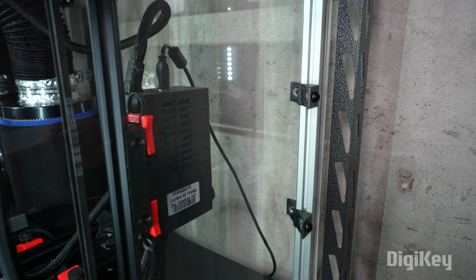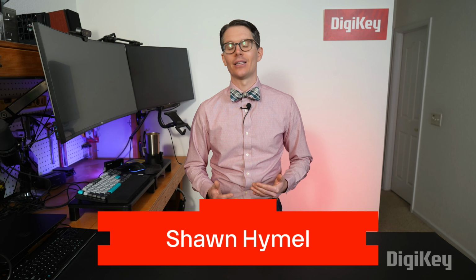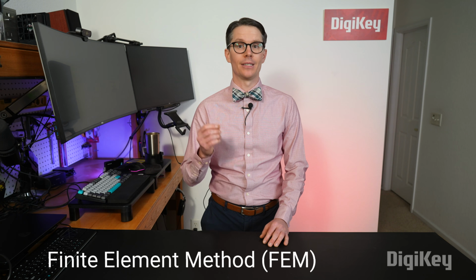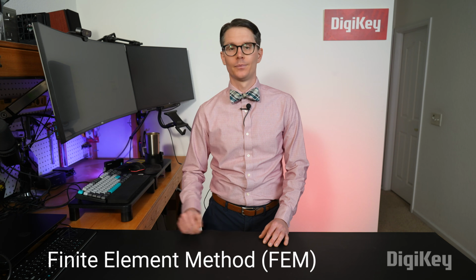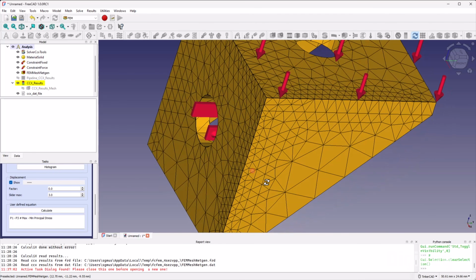But how do I know how much weight these brackets can actually hold? Mechanical engineers often spend a lot of time analyzing and solving complex equations to figure out how forces put stress on objects or assemblies. Probably the most popular way to calculate stress and deformation is by using the Finite Element Method, or FEM. 2D or 3D objects are broken down into simple shapes, often triangles, to create a mesh.